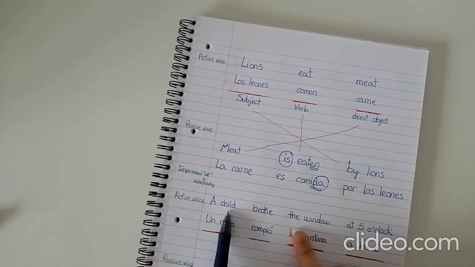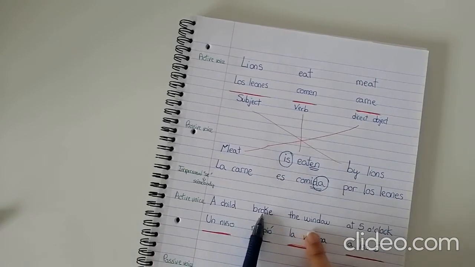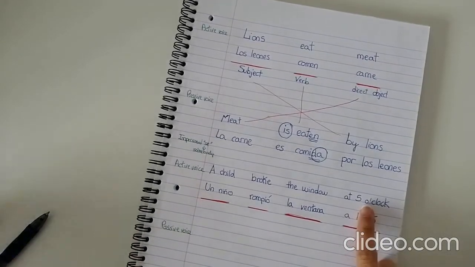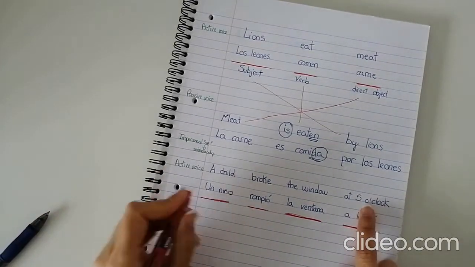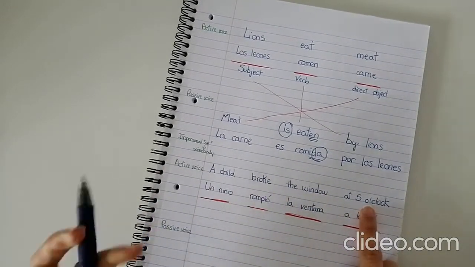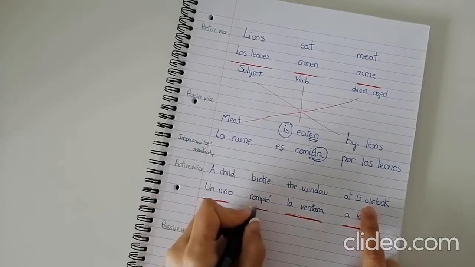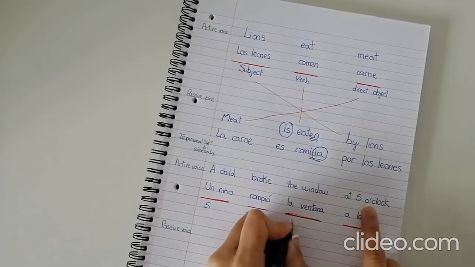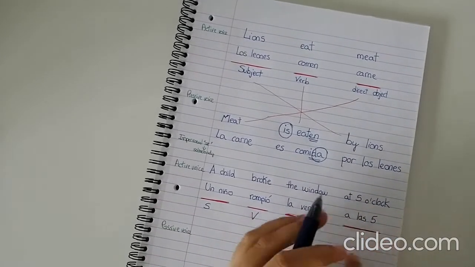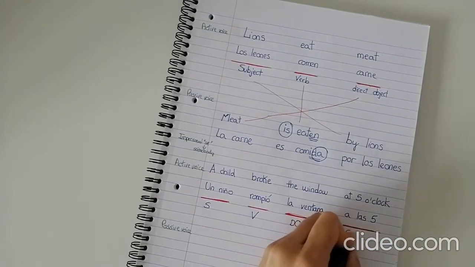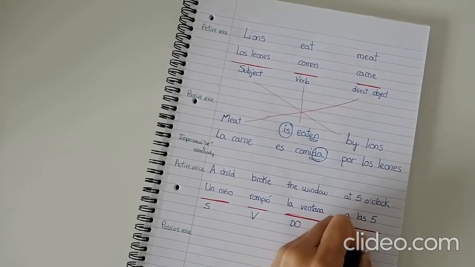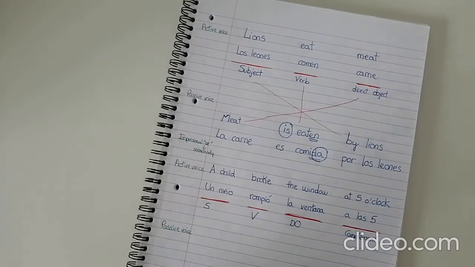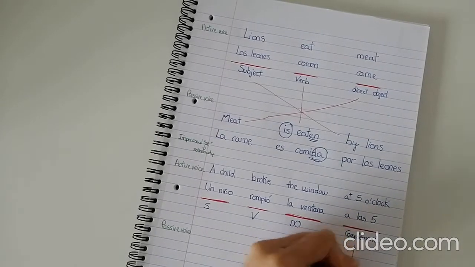Let's go to this example. A child broke the window at 5 o'clock. The general rule that we're going to follow is, so a child, un niño, would be the subject, rompió would be the verb, la ventana would be the direct object, and now at 5 o'clock is extra stuff that we're going to call a complement, which is always optional, and therefore we're always going to keep on the same place as we found it.